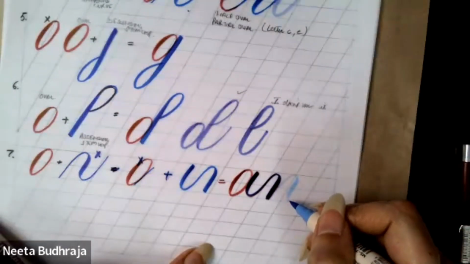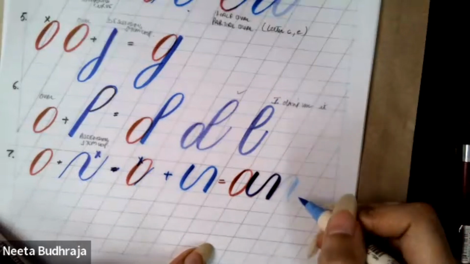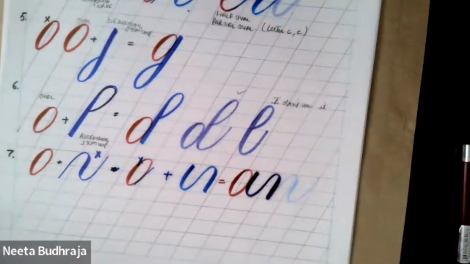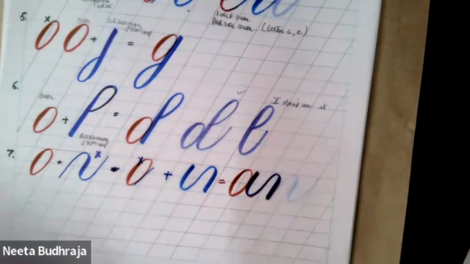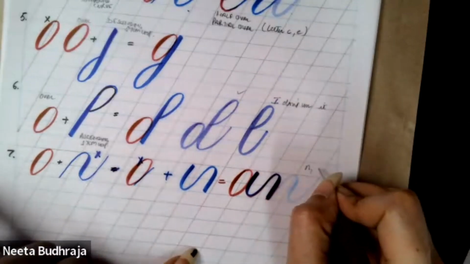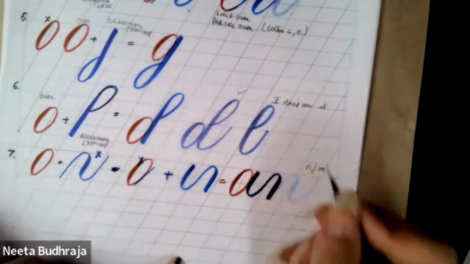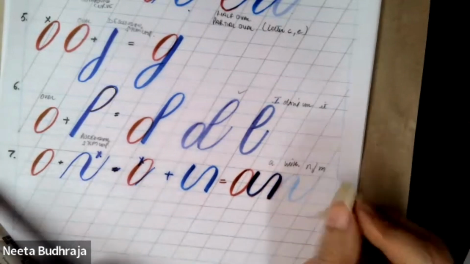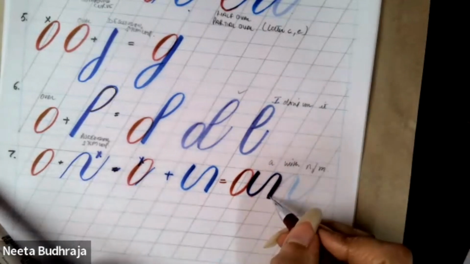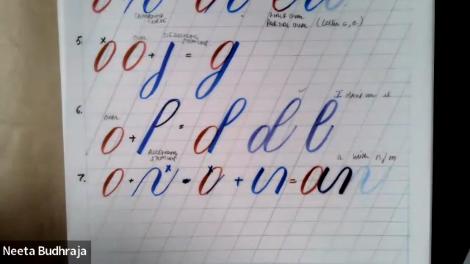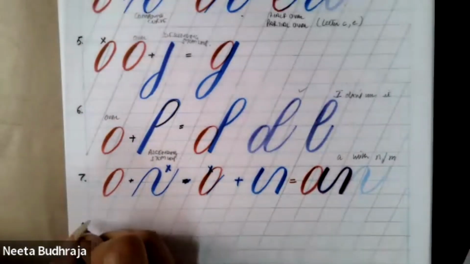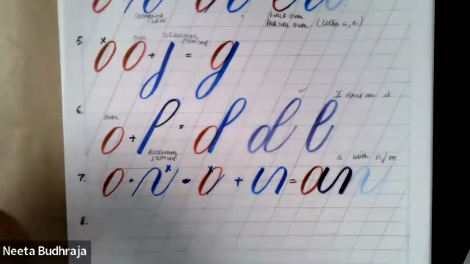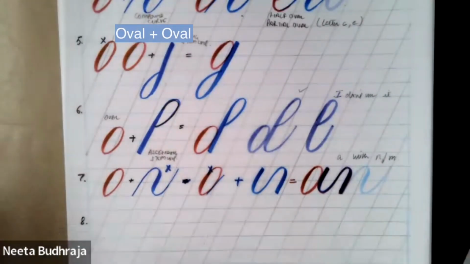It can be used in our letter M. So these are some of the examples. It can be N or M. Letter A with letter N or M. So here this connection can be used. Let's move on to our next stroke, that is oval and reverse oval, or oval and oval.